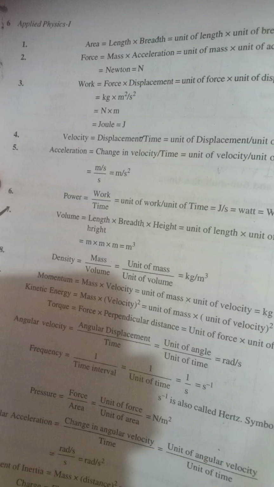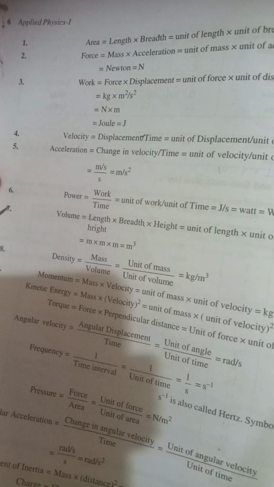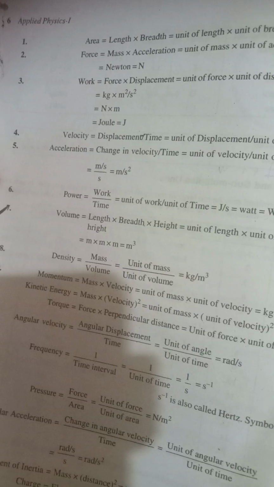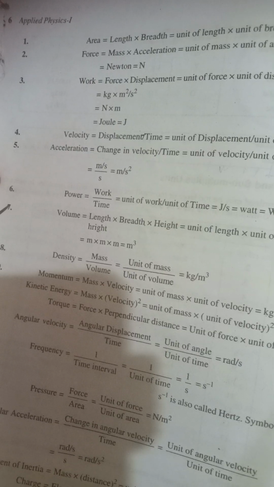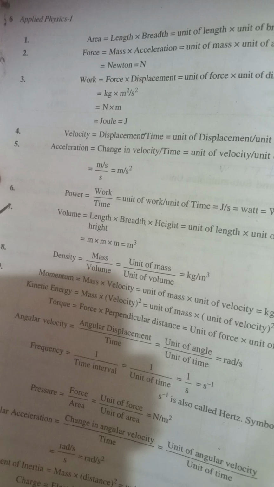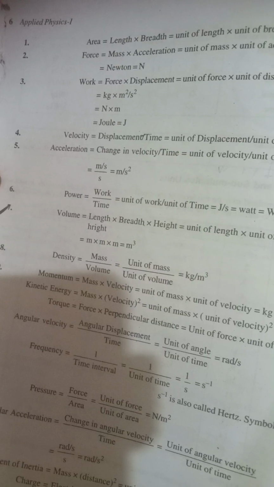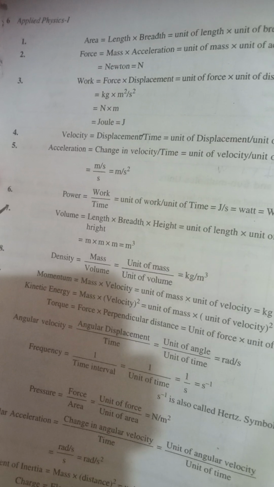Frequency is 1 upon time interval, 1 upon unit of time, second inverse. Pressure is force upon area, unit of force upon unit of area, Newton per meter square. Angular acceleration is change in angular velocity upon time, unit of angular velocity upon unit of time, radian per second upon second, radian per second square. Moment of inertia is mass into distance square, unit of mass into unit of distance square, kg meter square. Charge is electric current into time, coulomb, capital C.